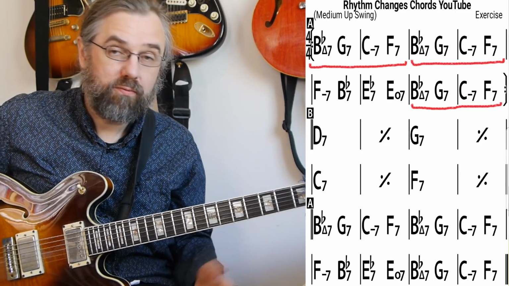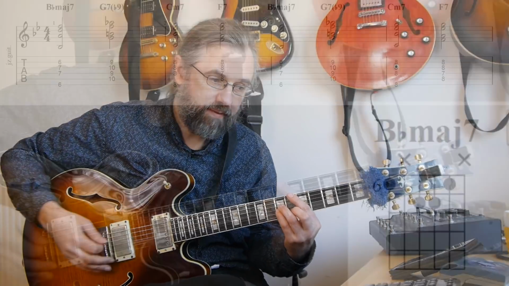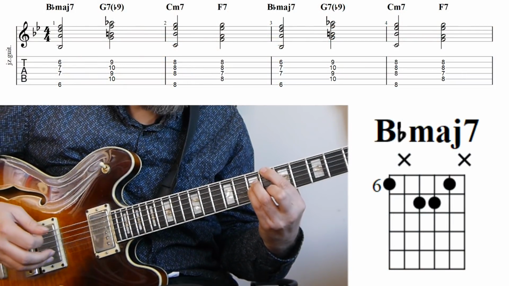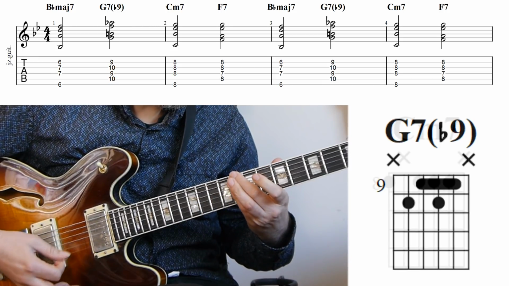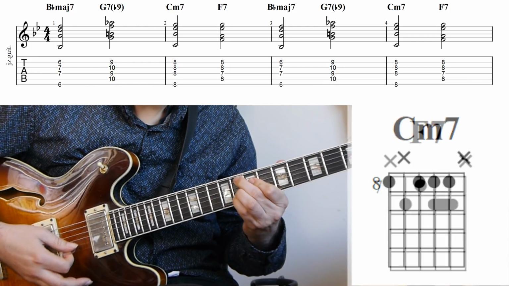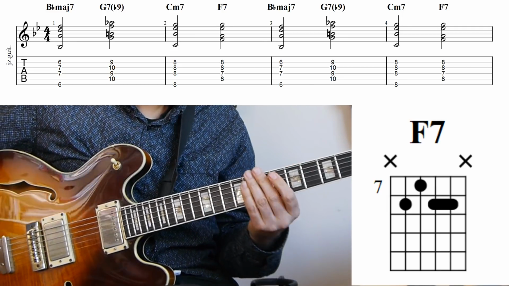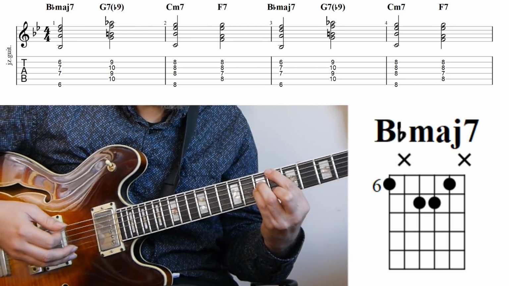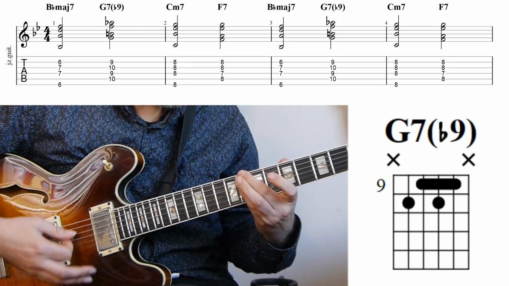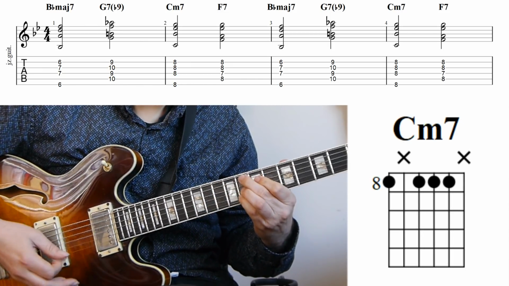Really for the first 2 bars, just to cover that, B flat major 7 to G7 flat 9, C minor 7, and then F7. And then the second 2 bars, that's just the same thing. So B flat major 7, G7, C minor 7, F7.